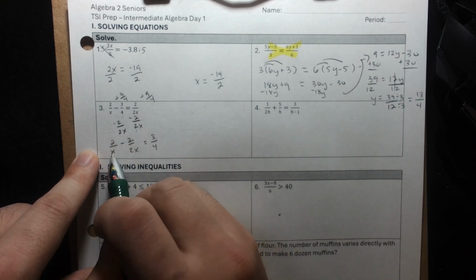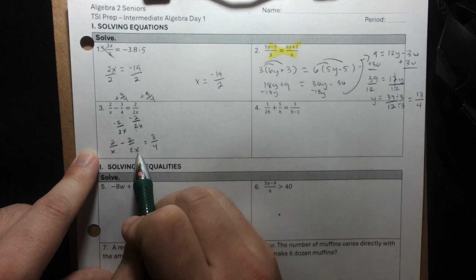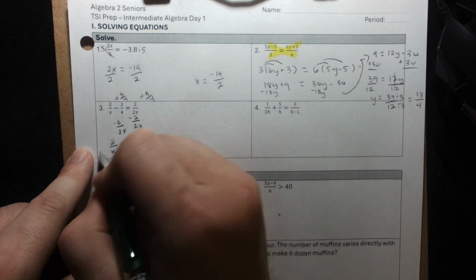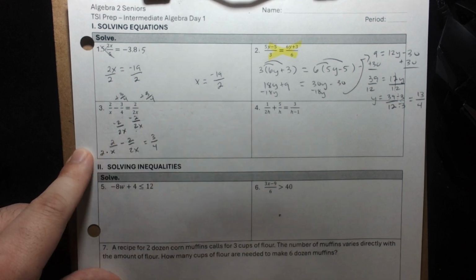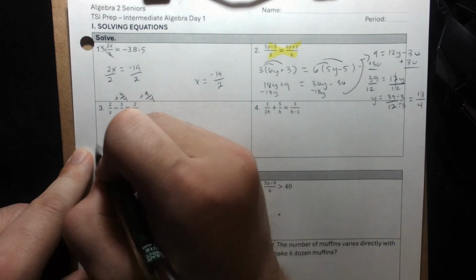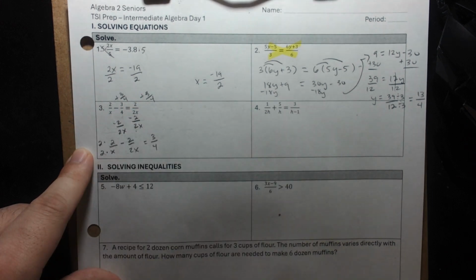So we have an x here, we have a 2x here. In order for them to be the same, this needs to be multiplied by 2. And whatever I do down below, I have to do up top as well.